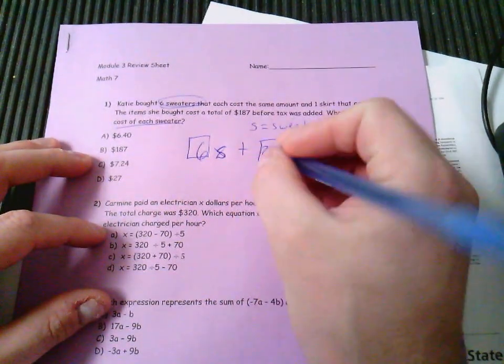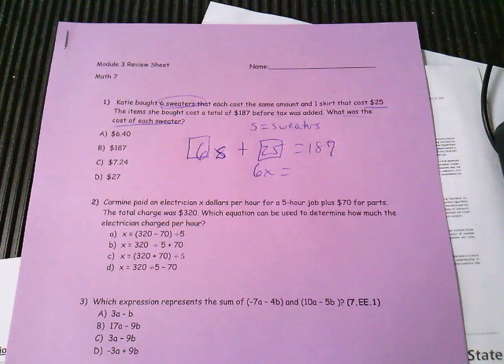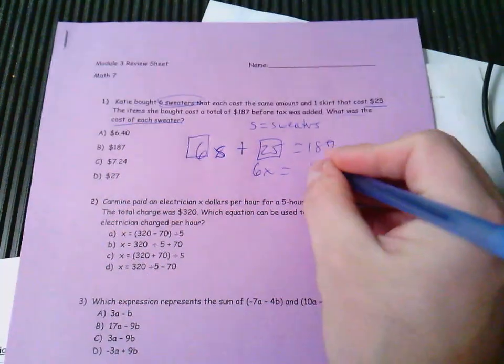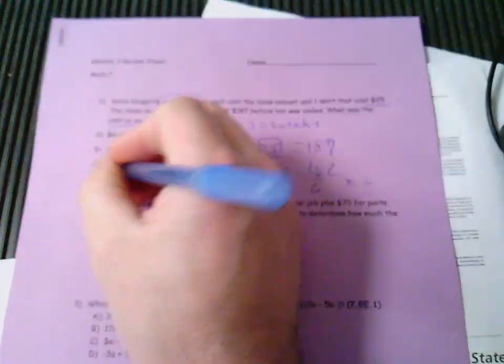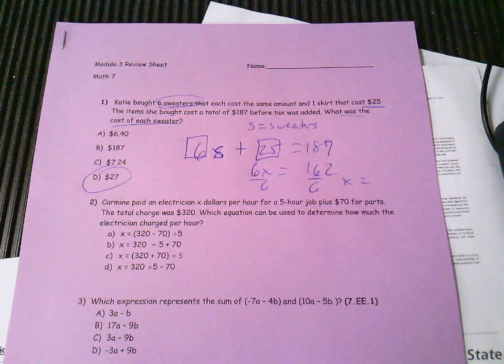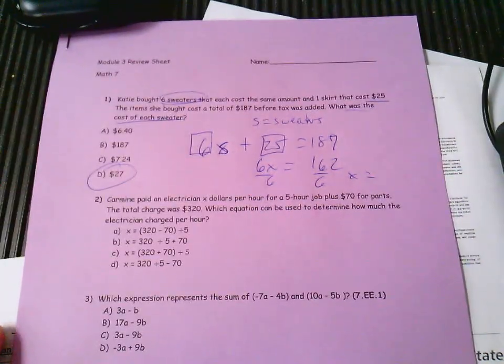So I'm going to subtract 25 from both sides. I end up with 6x equals 162. Divide by 6, x equals 27. Right.